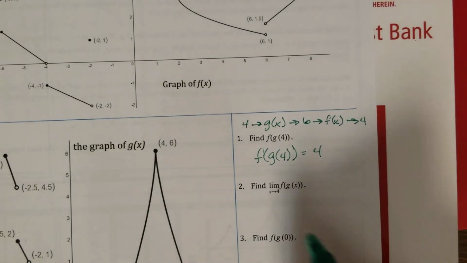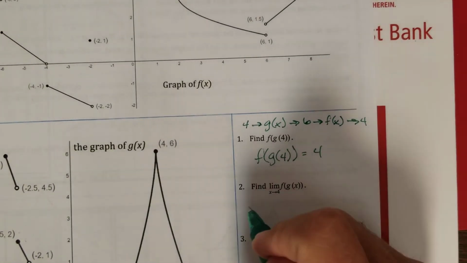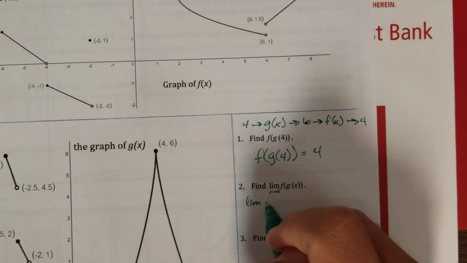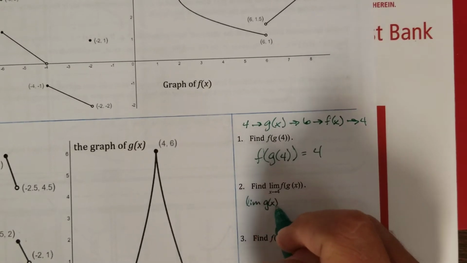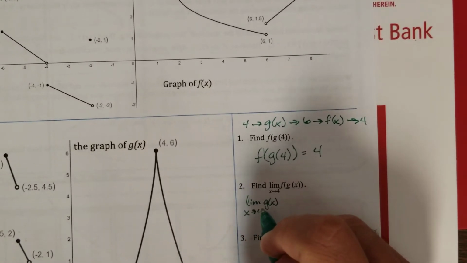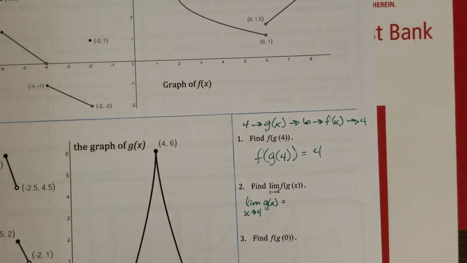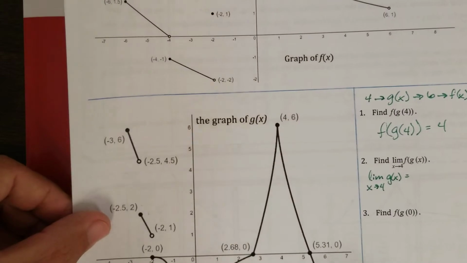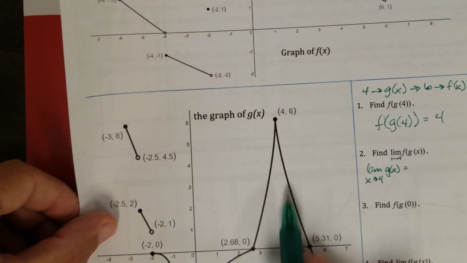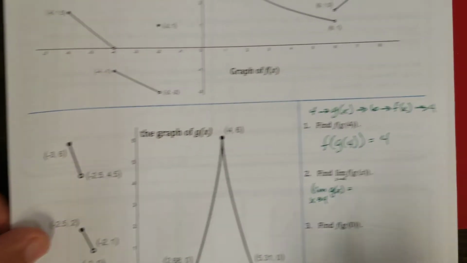So for this one, we're going to find the limit of g as x approaches 4. Okay, so using this graph right here, the limit of g as x approaches 4 would be 6.